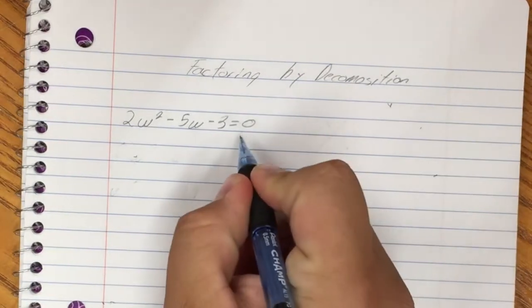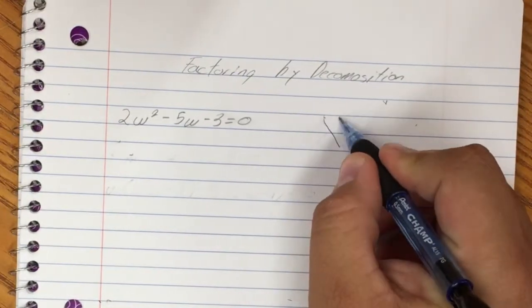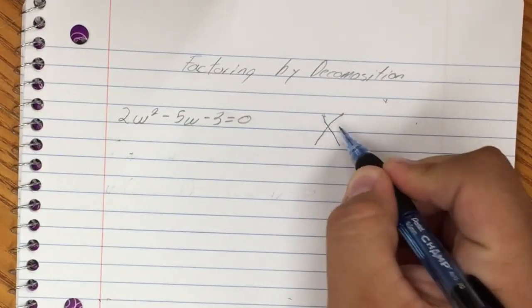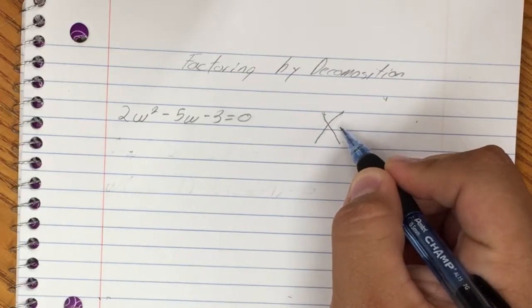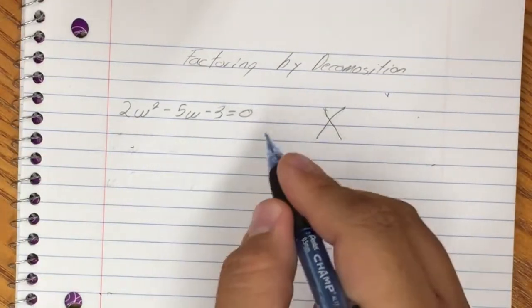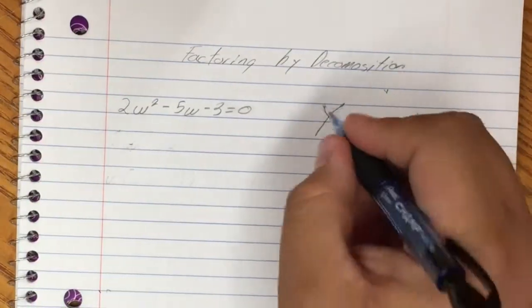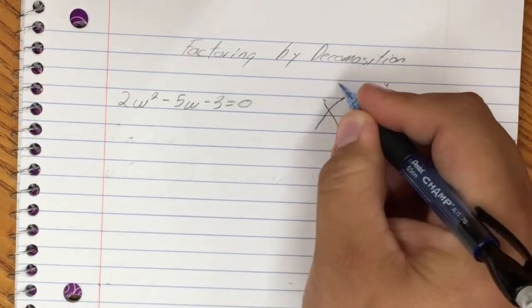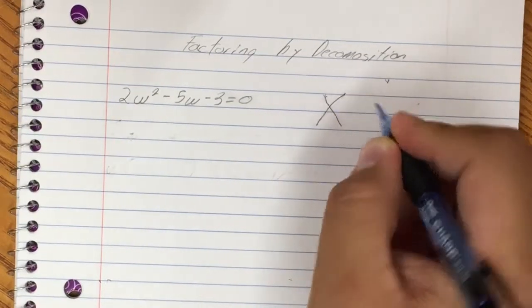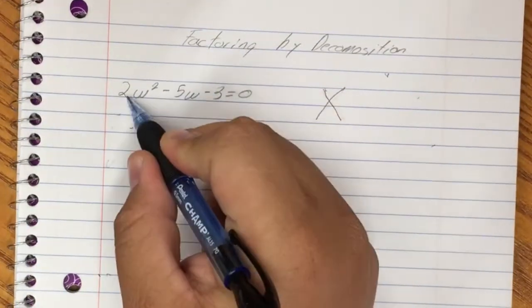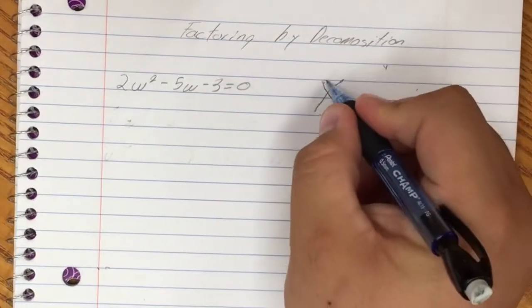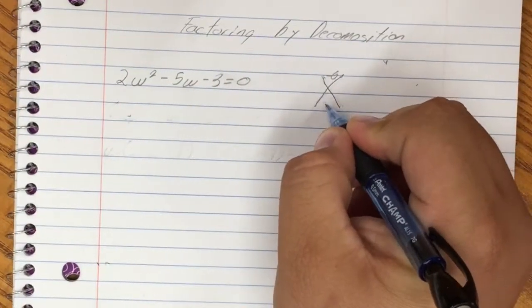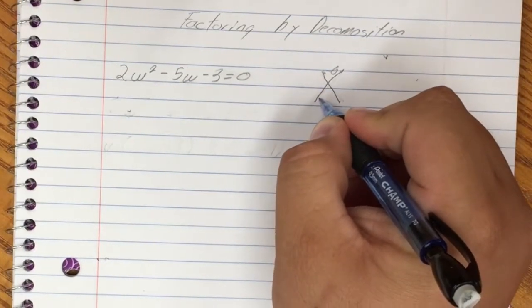So what I'm going to teach you is factoring by decomposition, and we have our equation. So first we're going to draw an x next to it so we can find the values. And remember that everything must be set to standard form, so equal to 0, which I have down here. So on the top, we're going to put the a term times the c term, which in this case is -3 times 2, which is -6. Then on the bottom, we're going to put the b term, which in this case is -5.